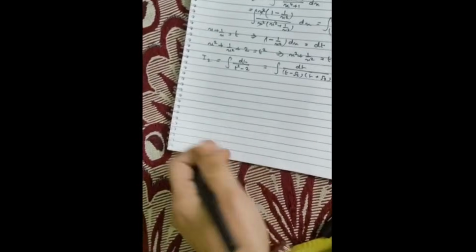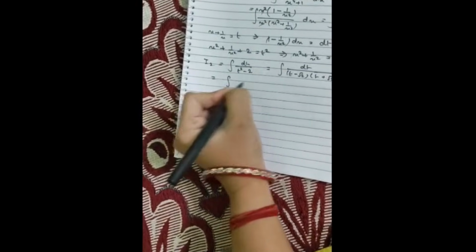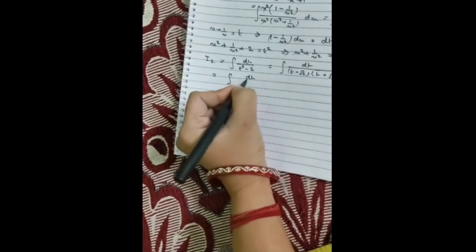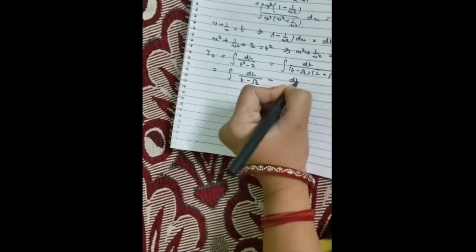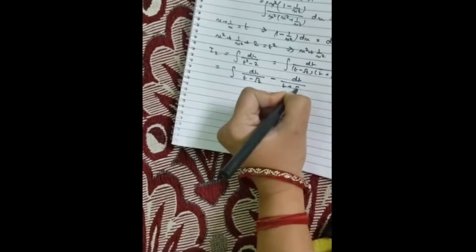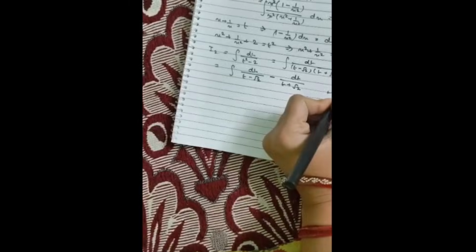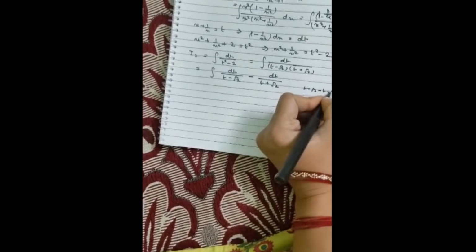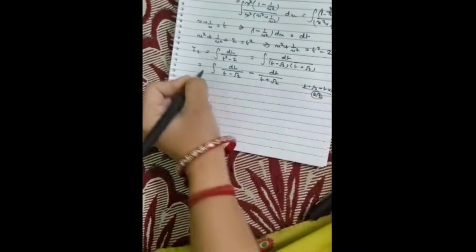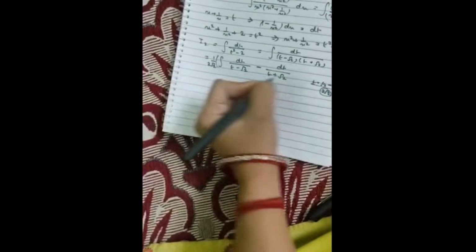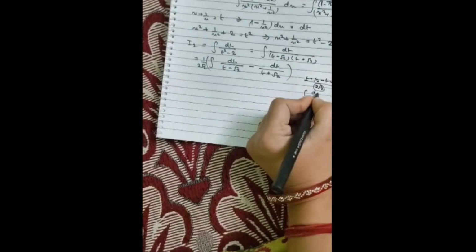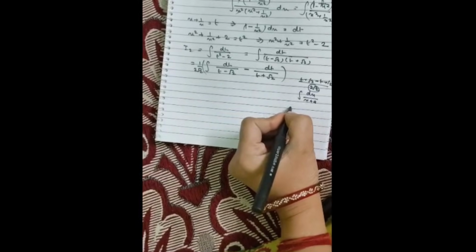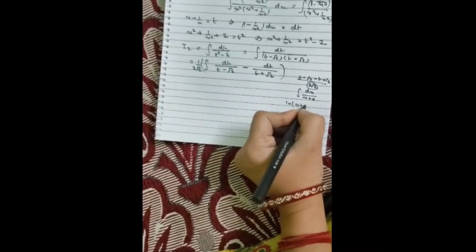Now we will use partial fractions here. Okay. We will get dt divided by t minus root 2 minus dt divided by t plus root 2, with t plus root 2 minus t plus root 2 giving us 2 root 2. Okay. So we will divide by 2 root 2 here. Easy. Now integration of dx by x minus a is equal to log x minus a.